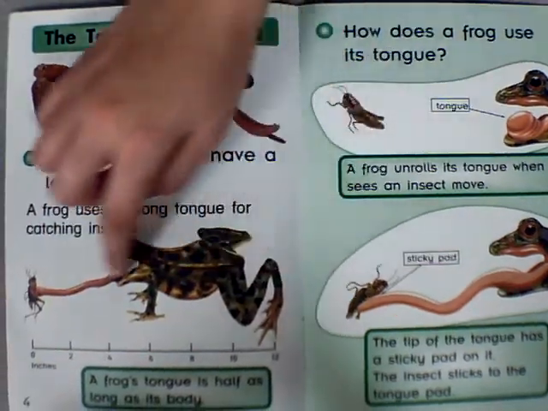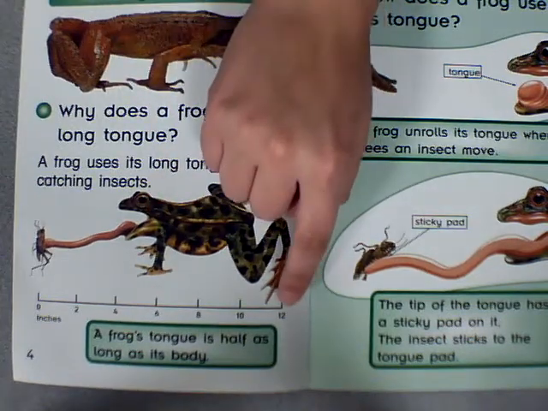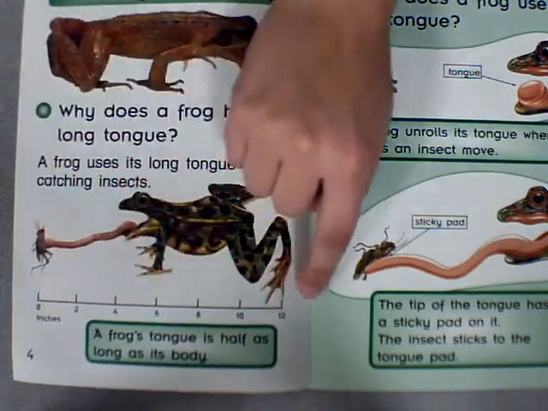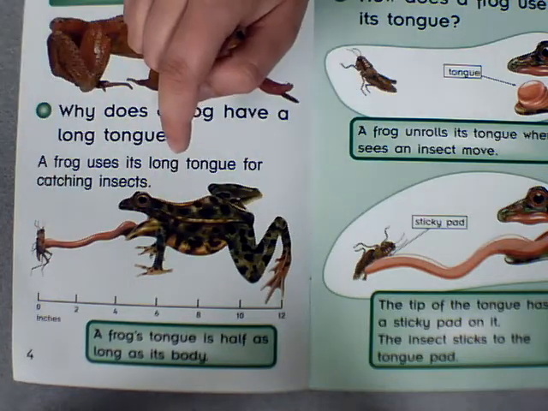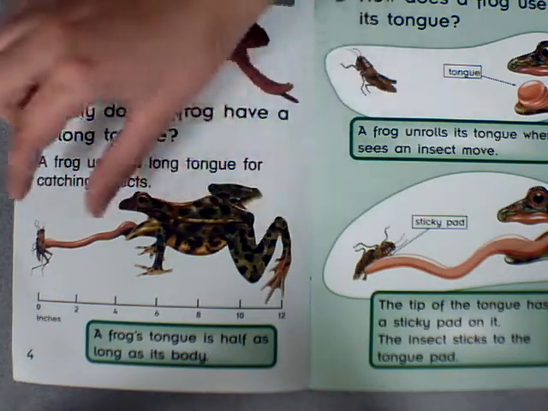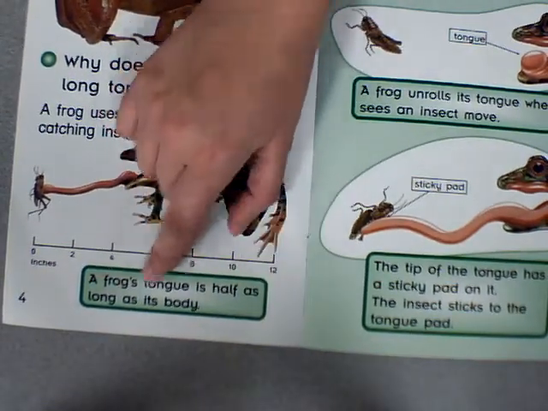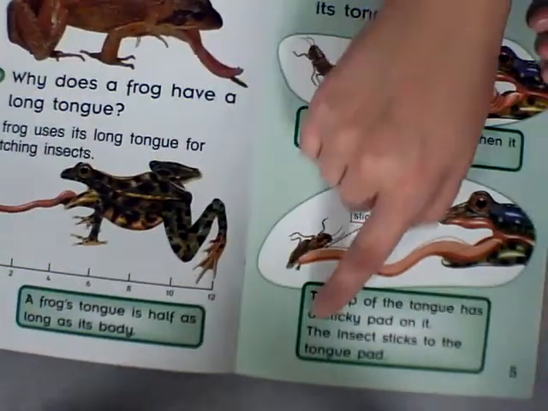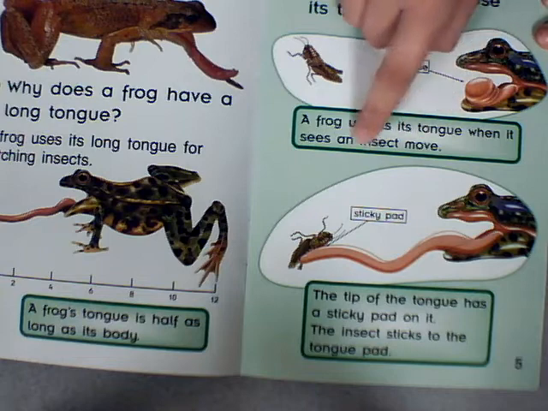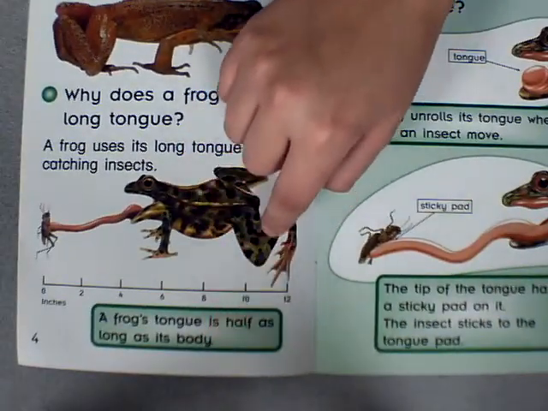Here we have a diagram. A diagram can be many things. In this case, the diagram has a measuring tool down here to kind of let you know how long the frog's tongue is in comparison to its body. And it says down here, a frog's tongue is half as long as its body. This is another text feature. You'll notice there are lots of those. They're not always in colored boxes, but they do go with illustrations and with photographs.